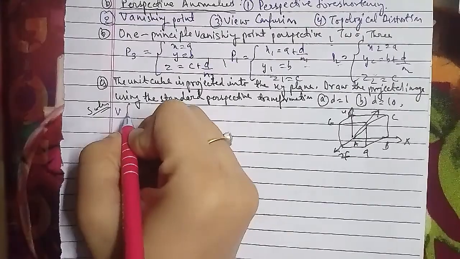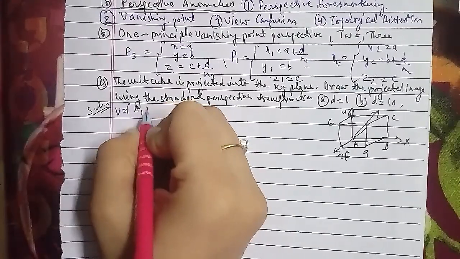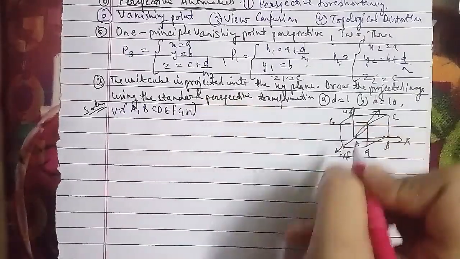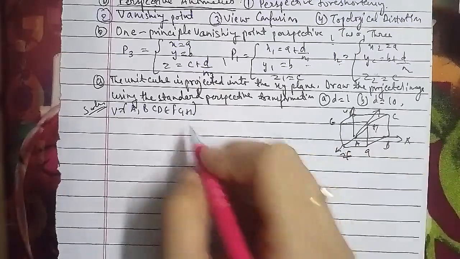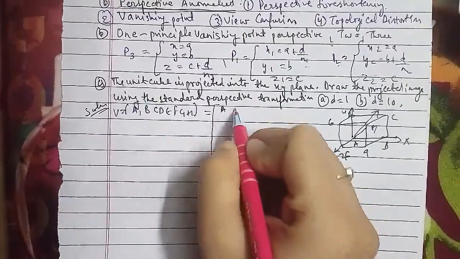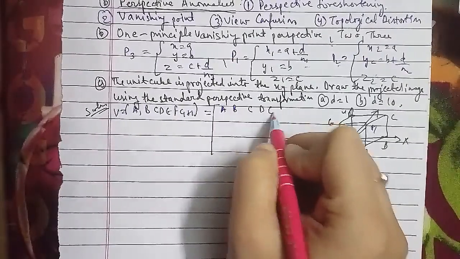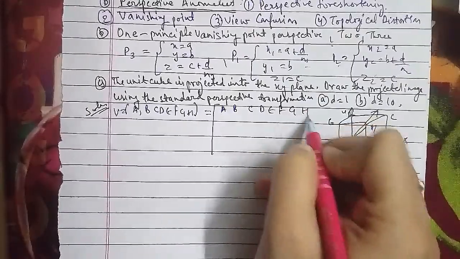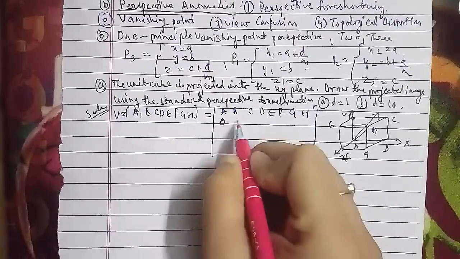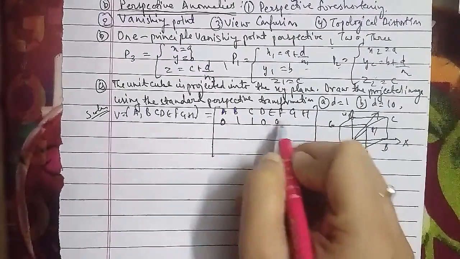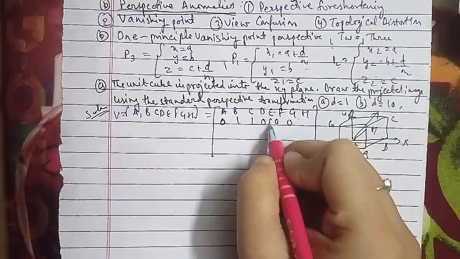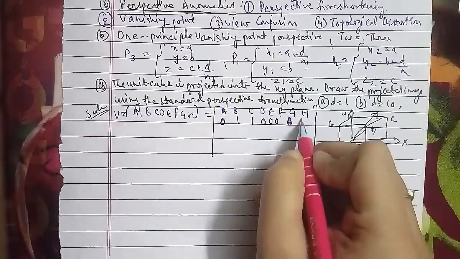V equals A, B, C, D, E, F, G, H. So that is all we have here, that is H here. That is equal to a matrix with columns A, B, C, D, E, F, G and H. Here the first row is 0 1 1 0 0 0 and then 0 0 and 0, and 1 and 1.